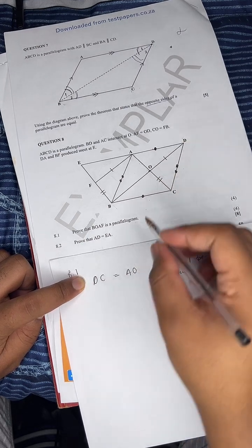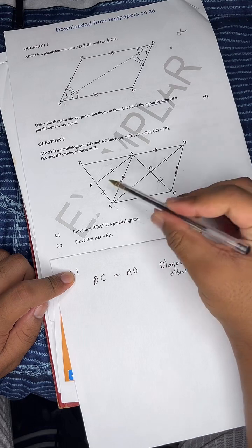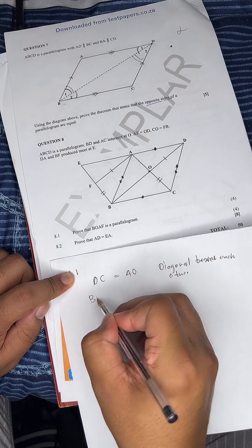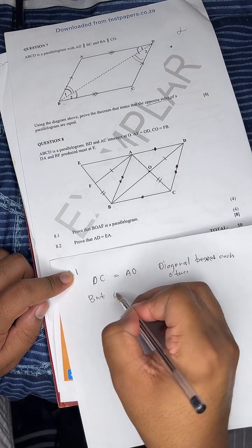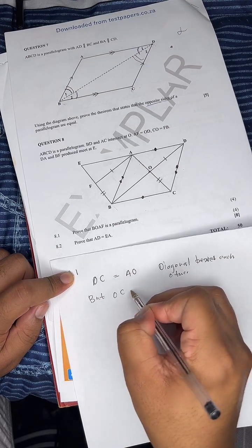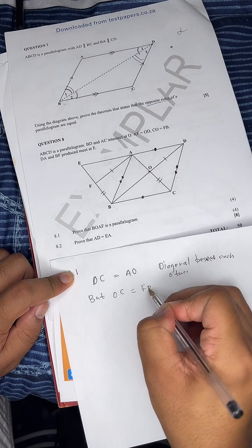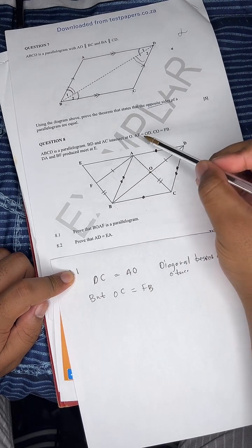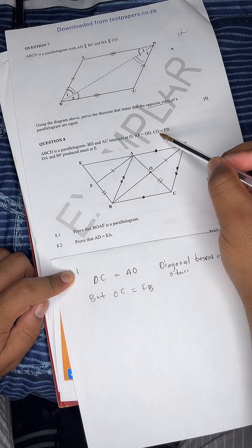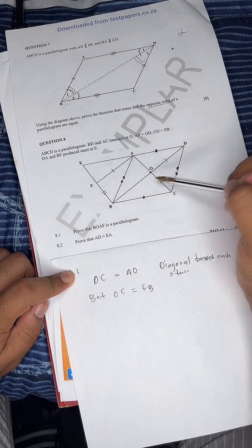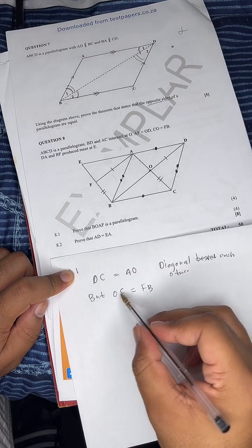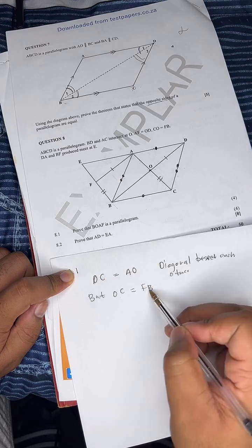But remember that we are told that OC is equal to FB. So we can say, but OC is equal to FB. This is what we are told, that CO equals FB.